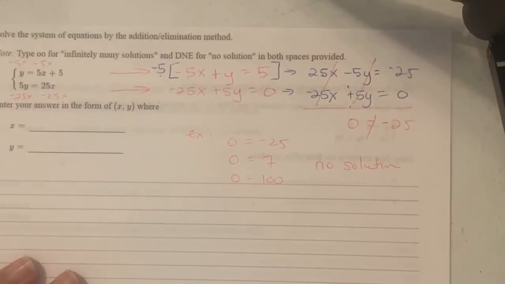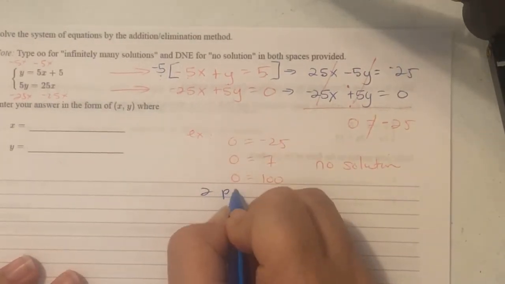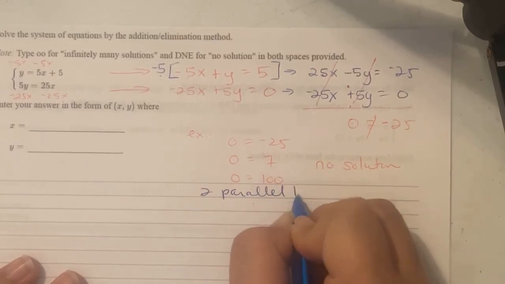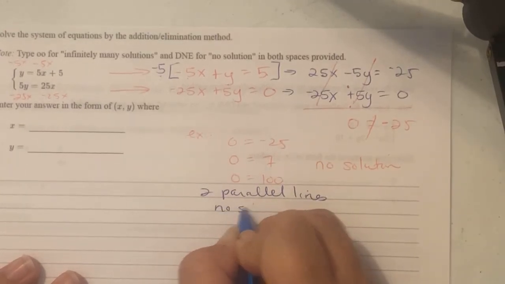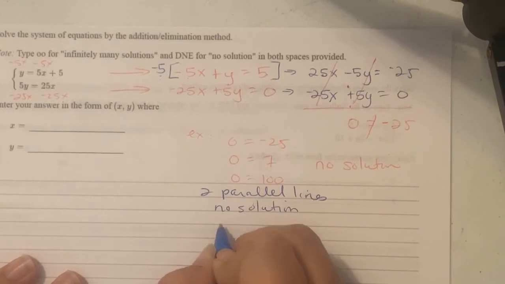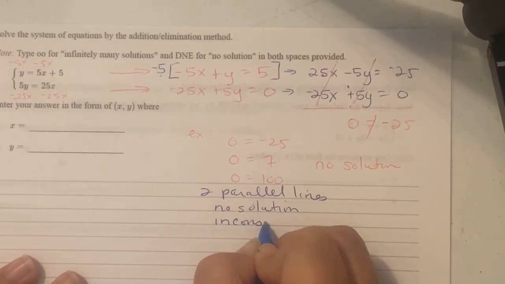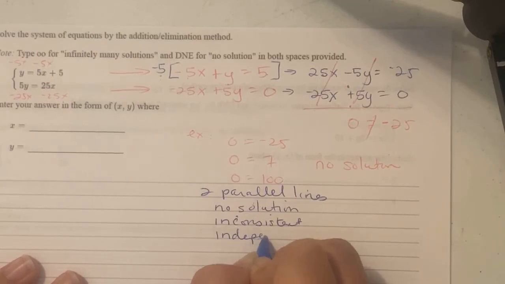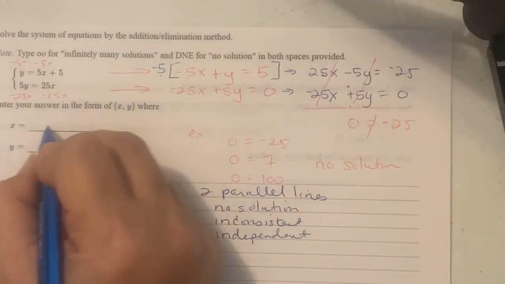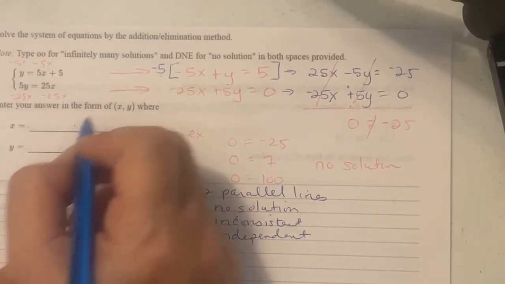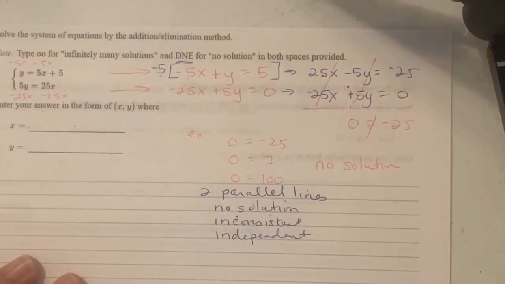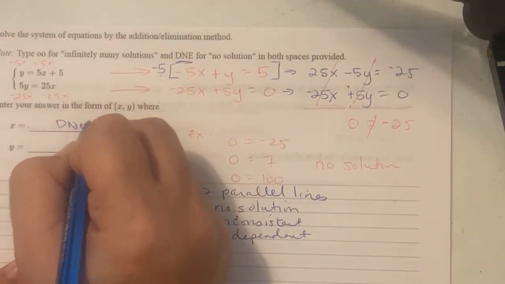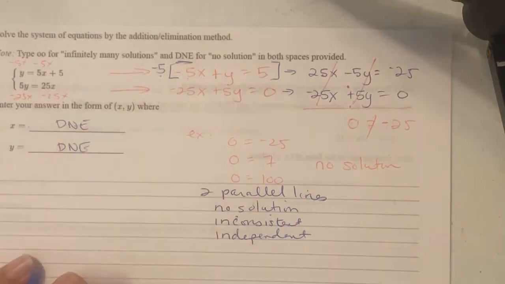What does that mean? It means we have two parallel lines, no solution, it's inconsistent, but they're independent because you see two graph lines. So for our options, you're going to type in D and E for both boxes. So D and E, saying that there is no solution for this problem.